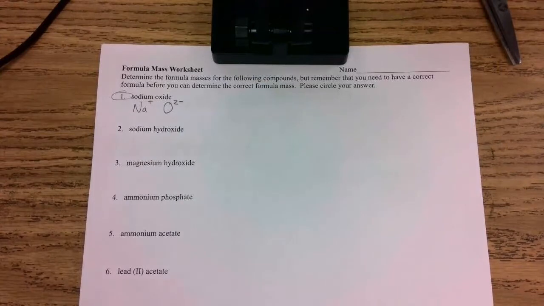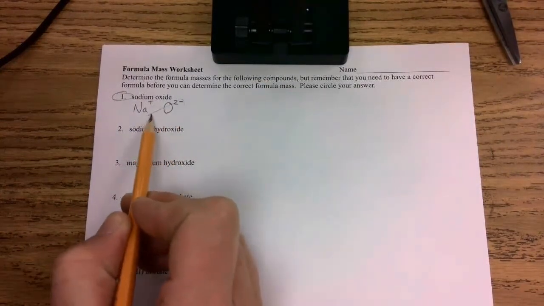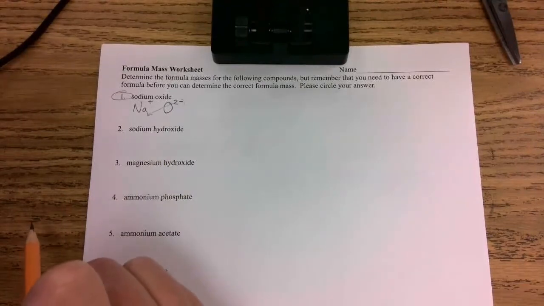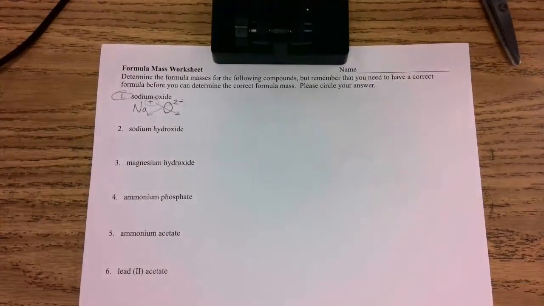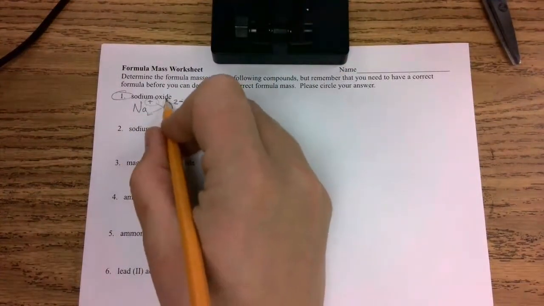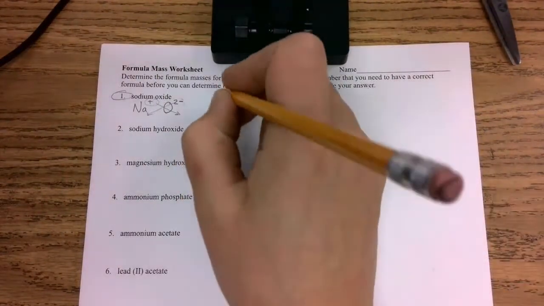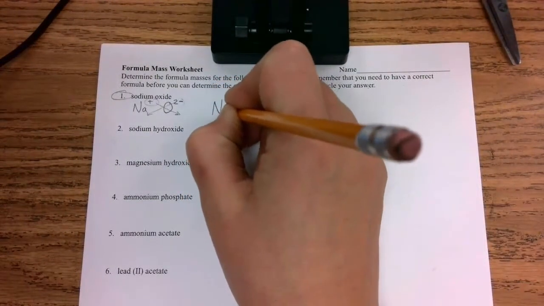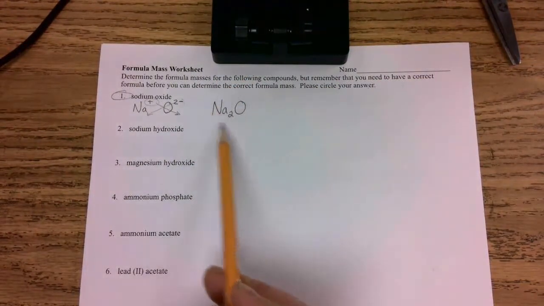Now remember, in our crossover method, the charge of one ion becomes the subscript for the next, and vice versa. So you have this crisscrossing method. So sodium oxide's chemical formula would be Na2O. Now that you know the formula here, you can determine the mass.